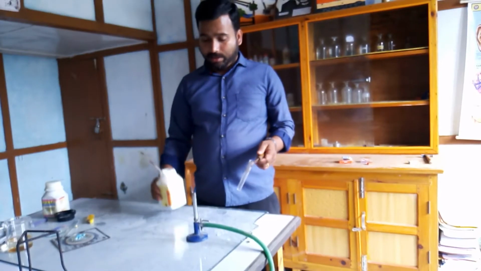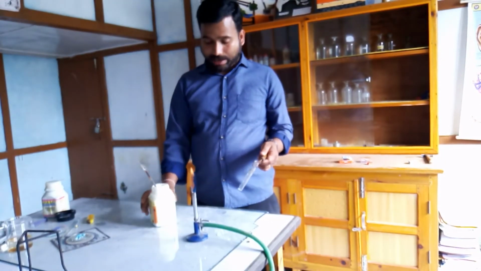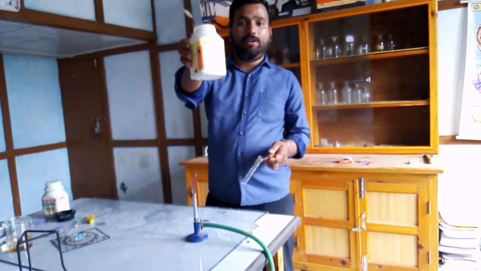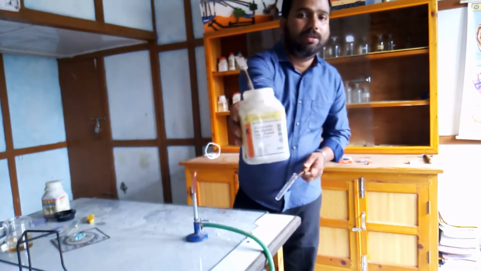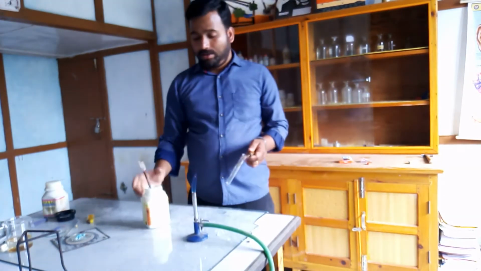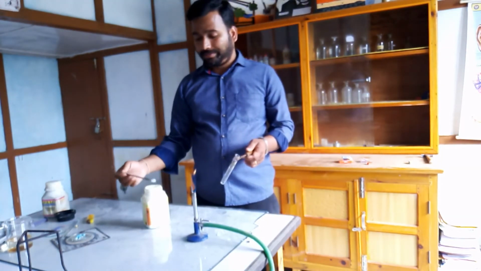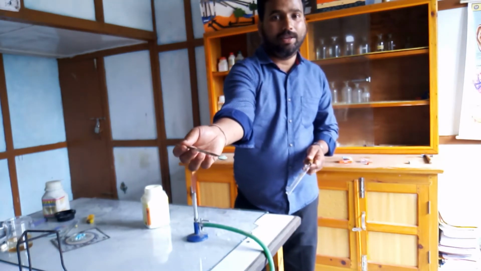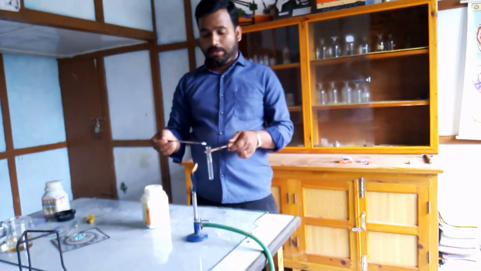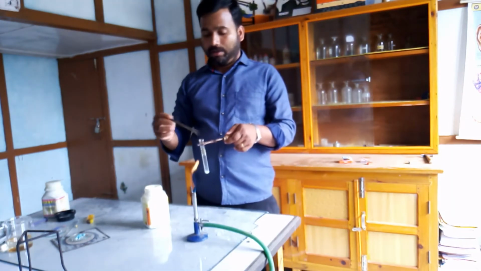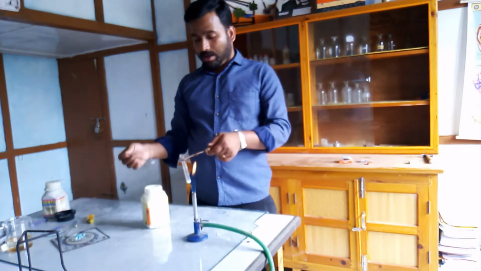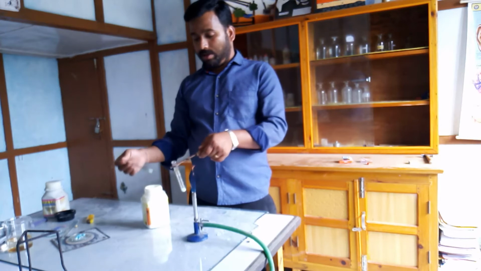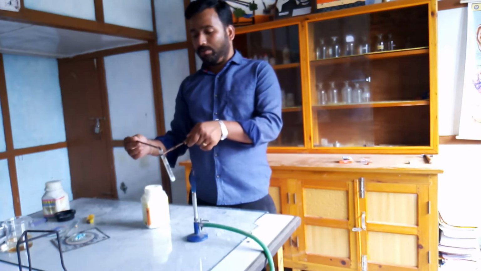Hello dear students. So one more example of a decomposition reaction that we are going to see today. Here I have got iron sulfate, or ferrous sulfate crystals. So you can see over here, it has got green color. Can you see that? Now I am pouring it into a test tube. So this is also an example of a decomposition reaction.